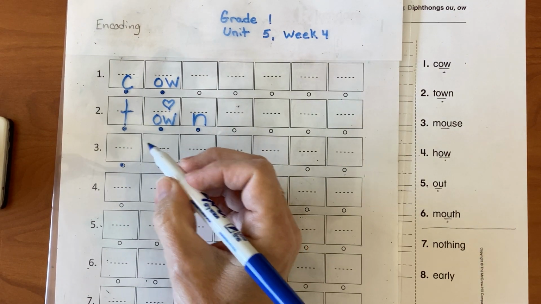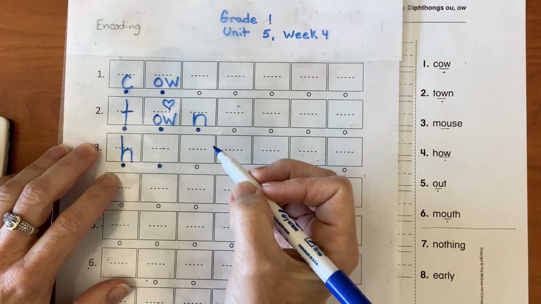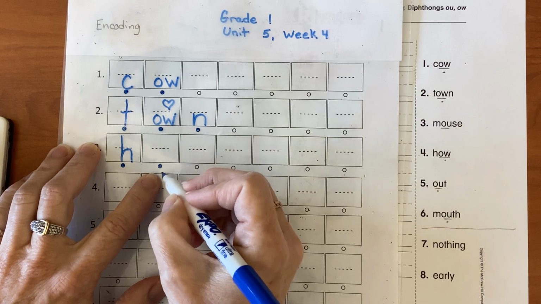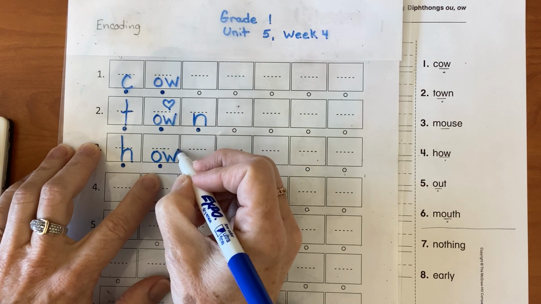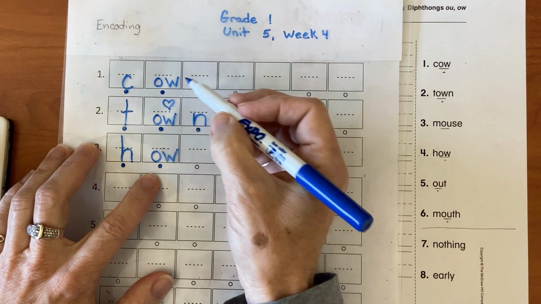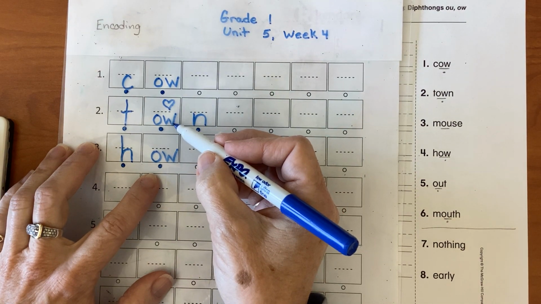Ow. That's a very breathy sound. That's your H. You already know that. And ow. I'm not going to give it two dots. It's going to stay together. That's my vowel team called a diphthong. Notice that this is at the end, this is at the end, and there's just that one in the middle.